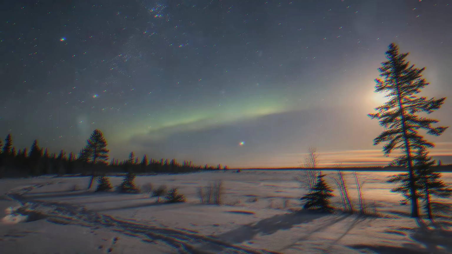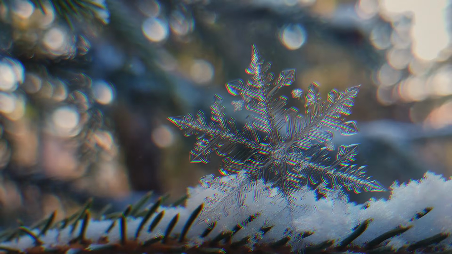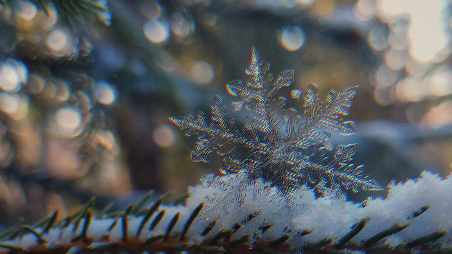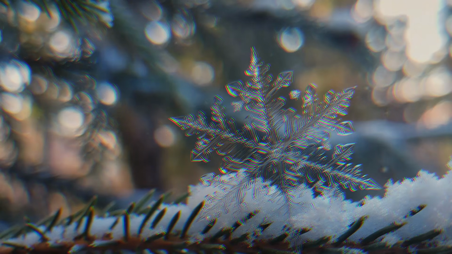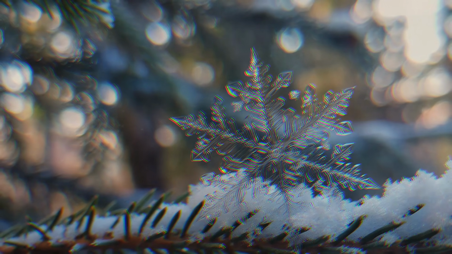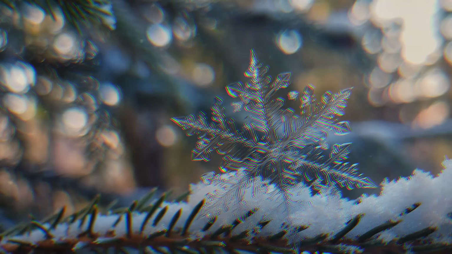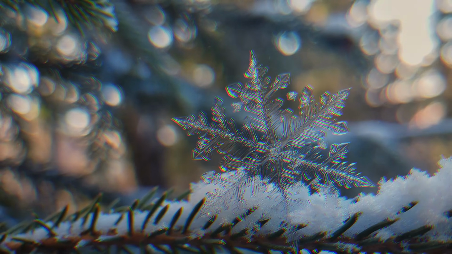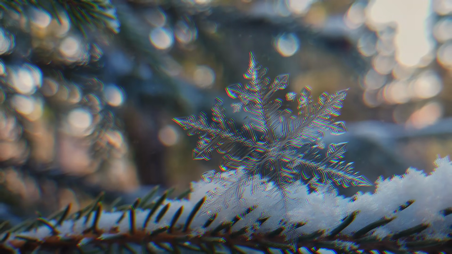Snow compacts as layers accumulate. Each new addition adds a small amount of pressure to what lies below. This pressure is not forceful. It is steady and consistent, encouraging crystals to draw closer together. The spaces that once existed between individual flakes begin to narrow.